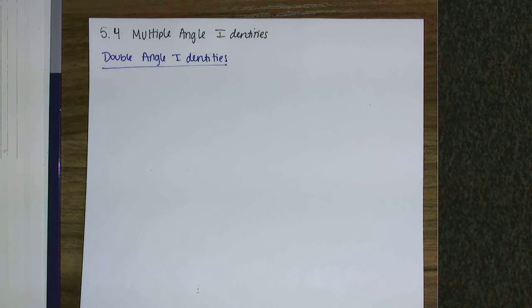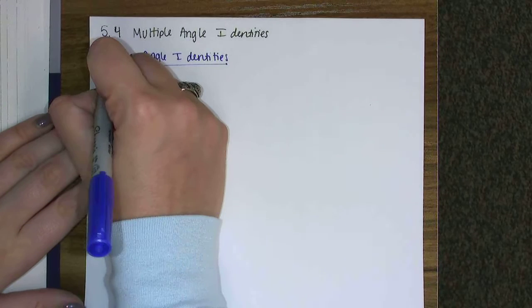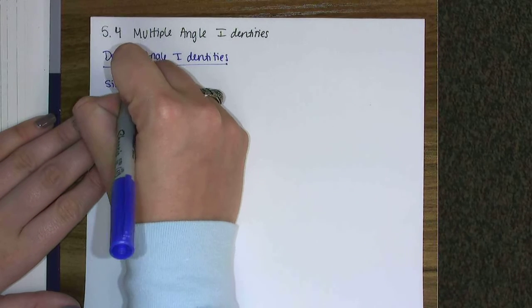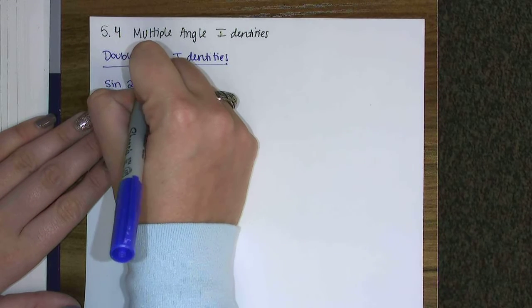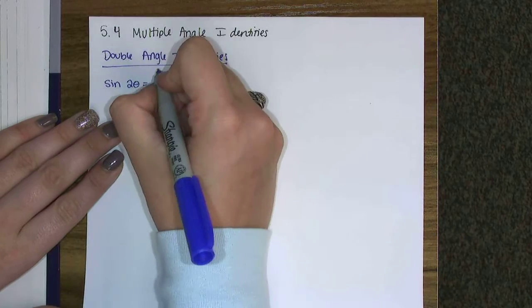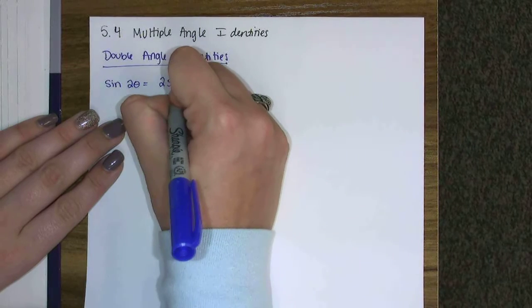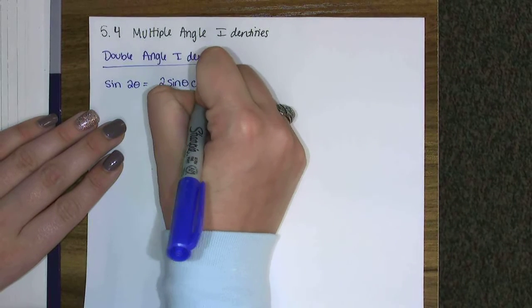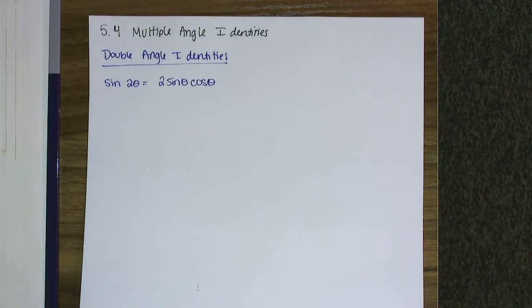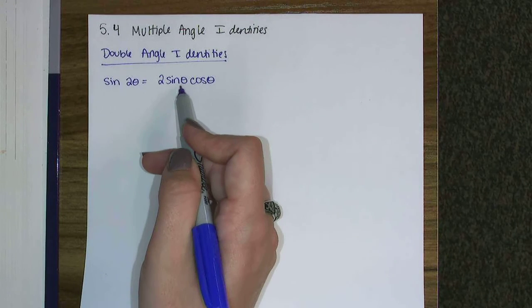The first one: the sine of 2 theta is equal to 2 sine of theta cosine of theta. Basically it's saying if you have the sine of a double angle, then you can rewrite it in this fashion.